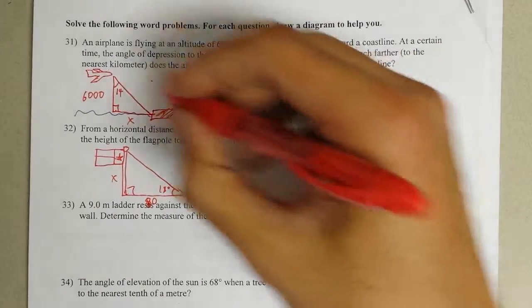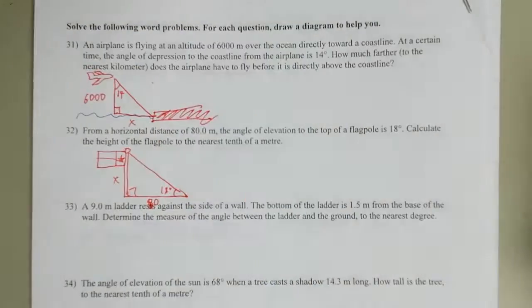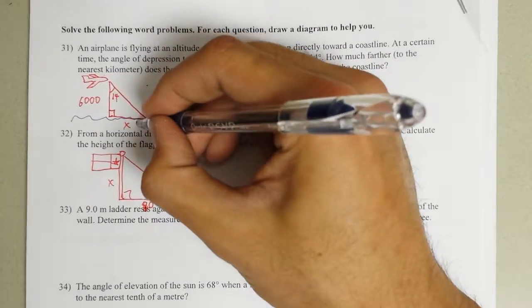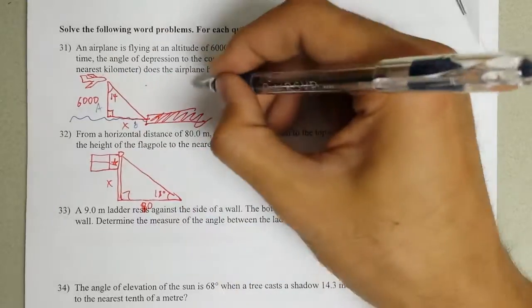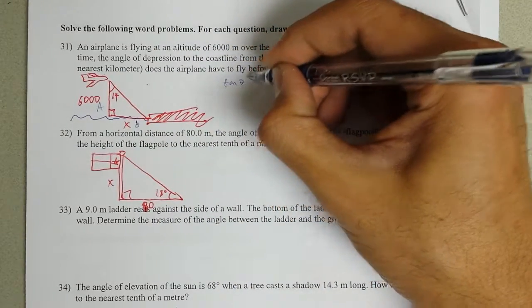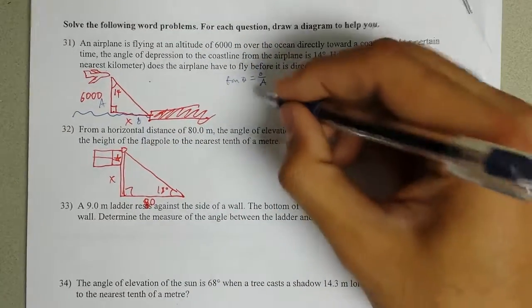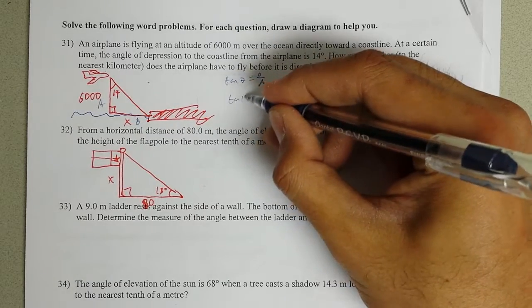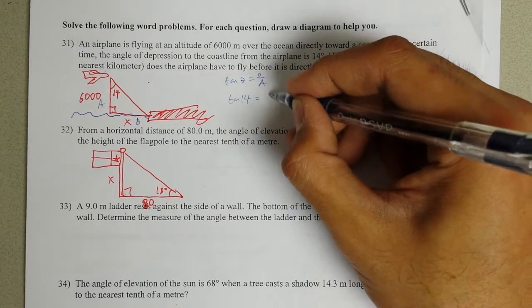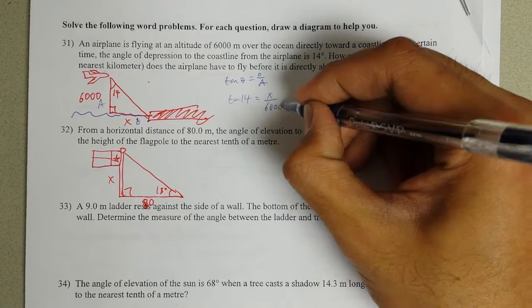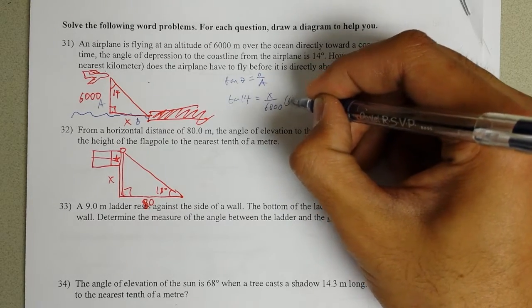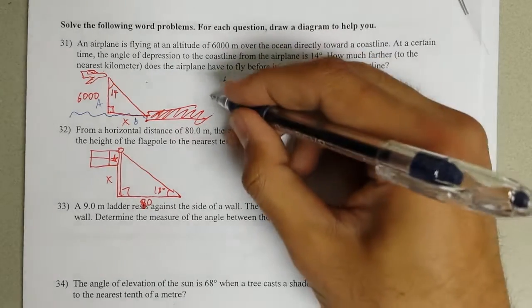So here's your theta. That's opposite. I'm going to change colors. That's opposite, and that's adjacent. So you have tangent of theta equals opposite over adjacent. So tangent of 14 equals x over 6,000. To get rid of 6,000, you multiply it on both sides.